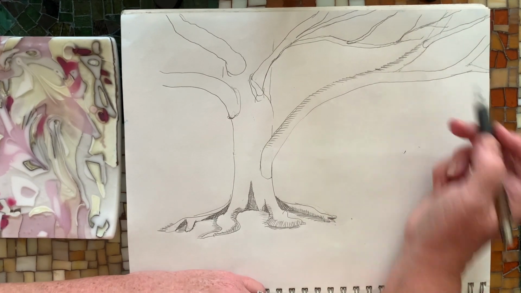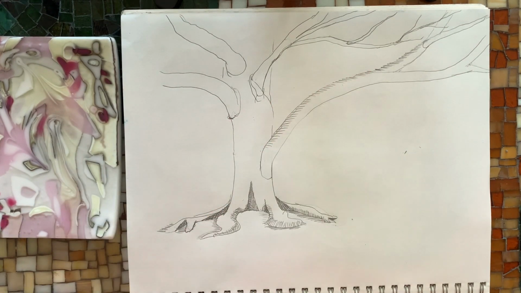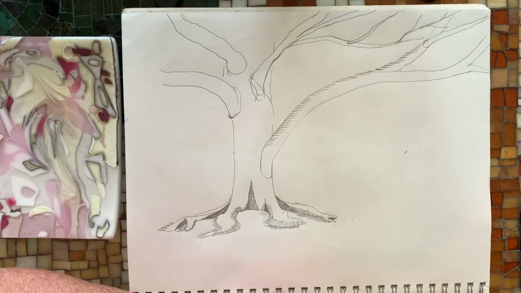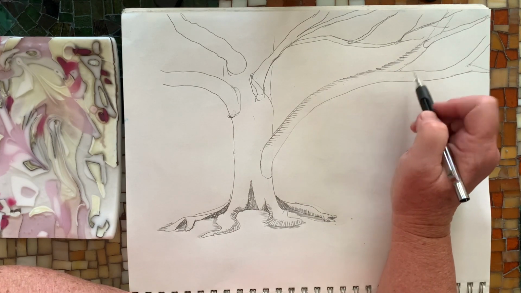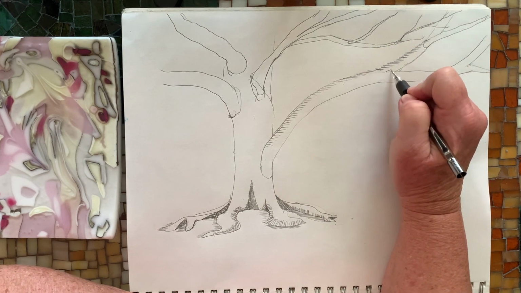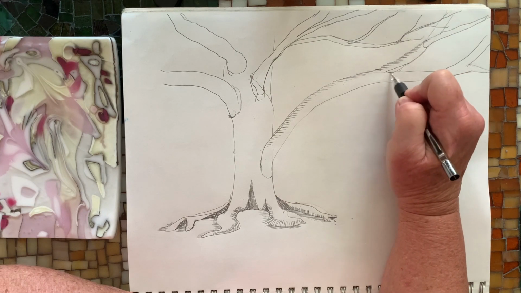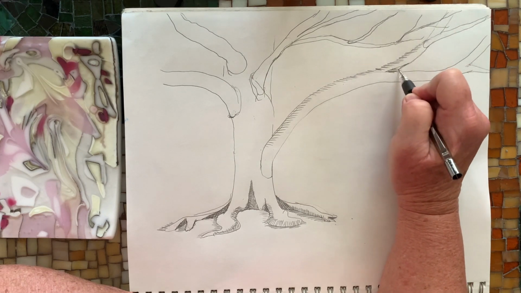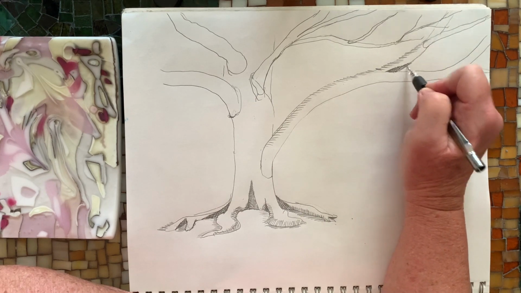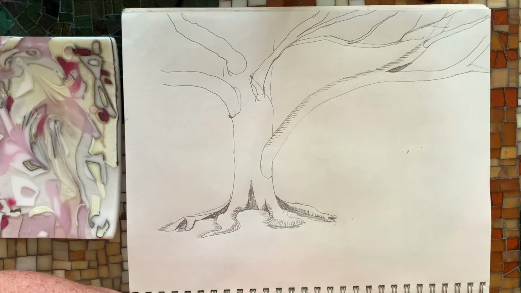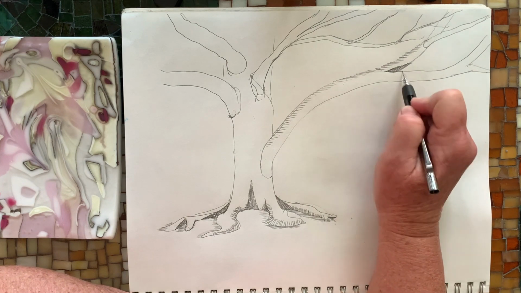Okay, right here. What are we going to do? Who's in front of whom? All right, let's say this one's got to be in front. So let's put that triangle of shadow right there to tell us that. Now he's in front.